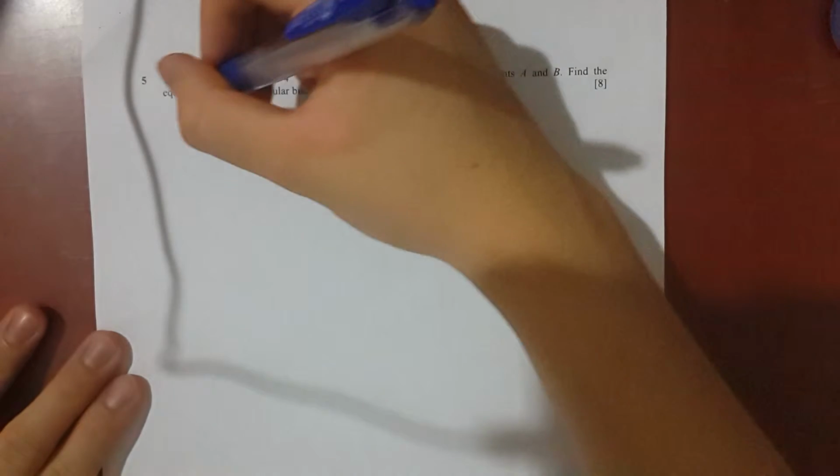So this is question number 5. It says the curve intersects this line at the points A and B, and we need to find the equation of the perpendicular bisector of the line AB. So we need to find the points A and B.